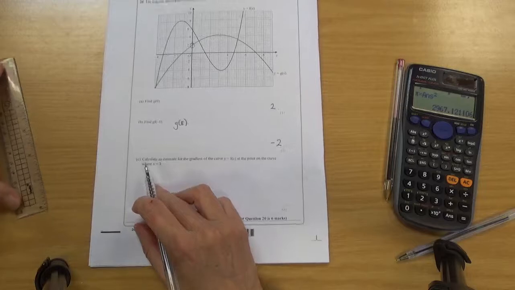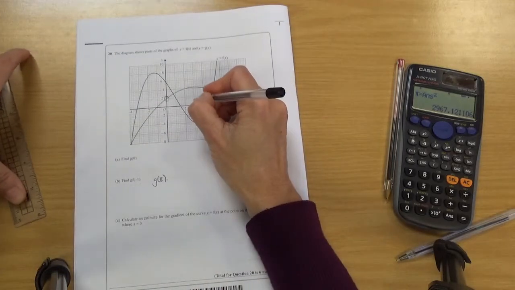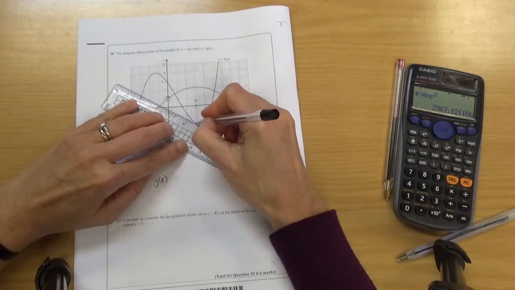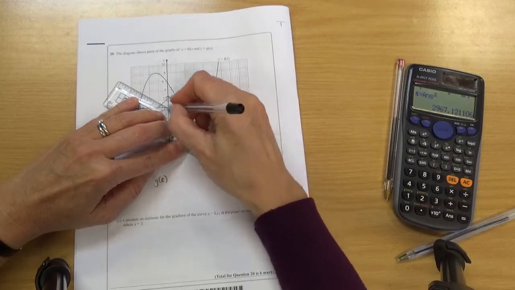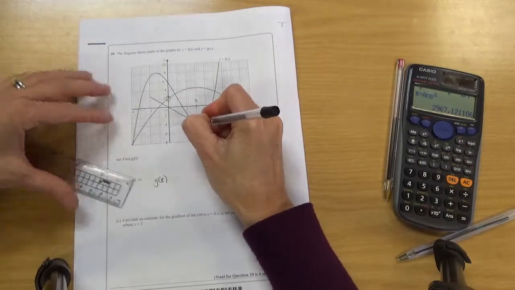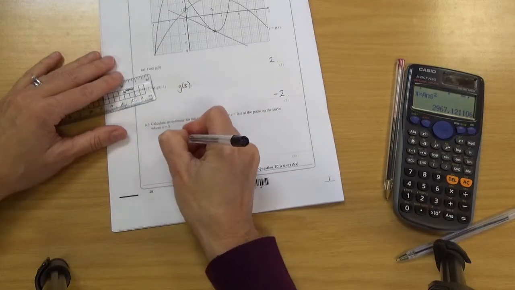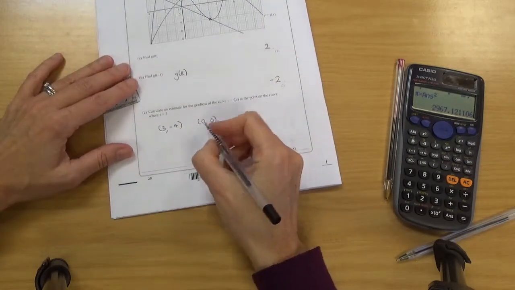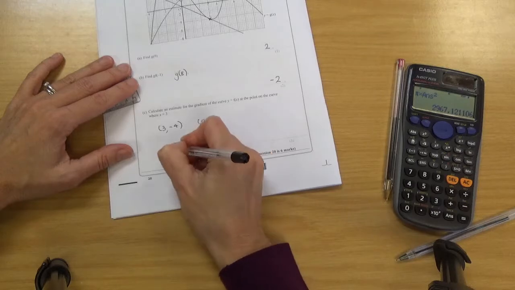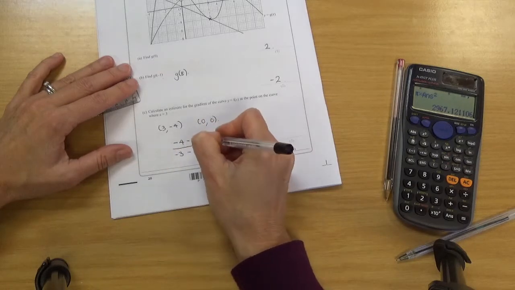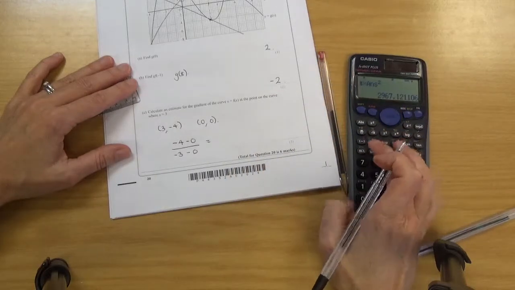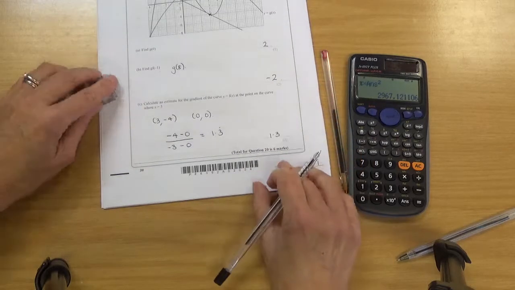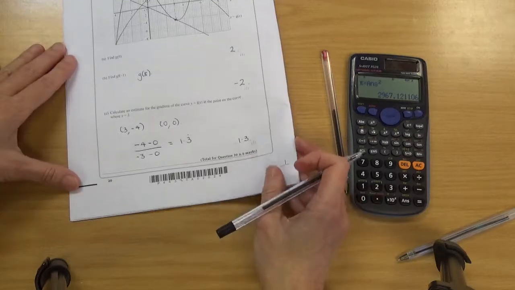X equals 3 on the F curve, so there's 3. There's the F curve. So it goes through this point, which is 3, negative 4, and this point, which is 0, 0. So the y's on the top over the x's on the bottom equals 1.3 recurring. So anything between 1 and 2, possibly 3, is sufficient.